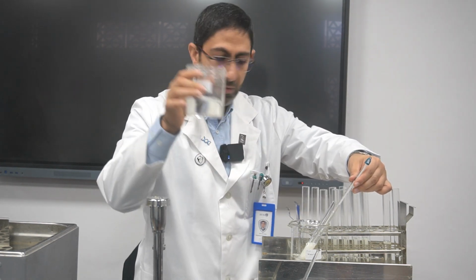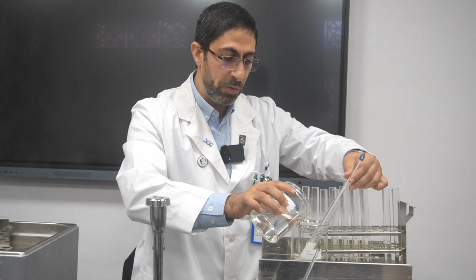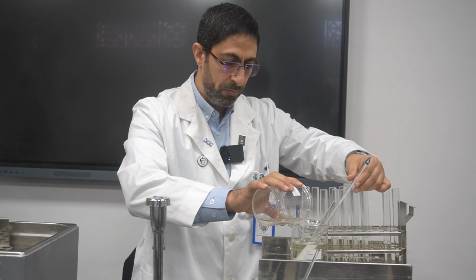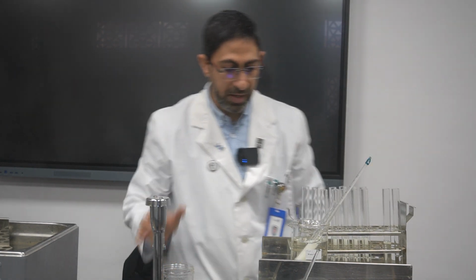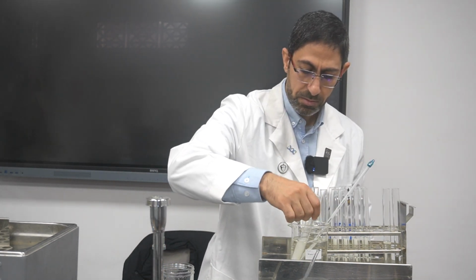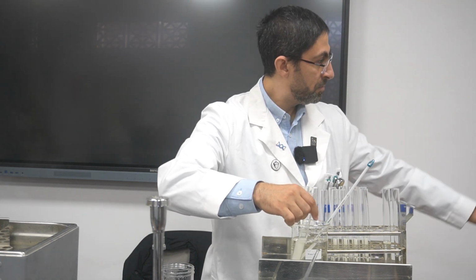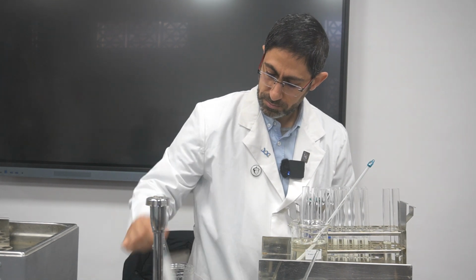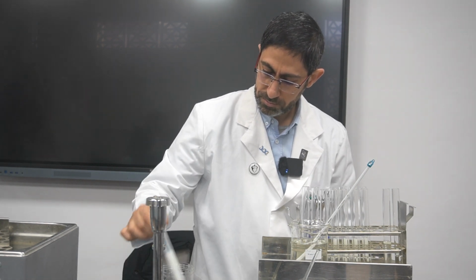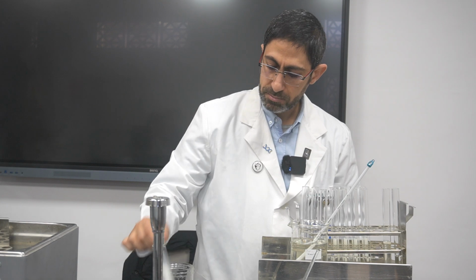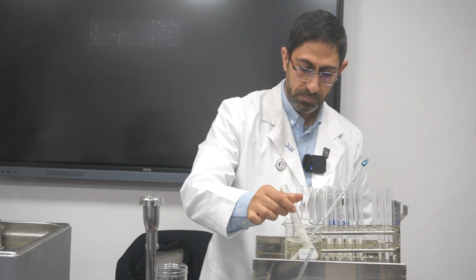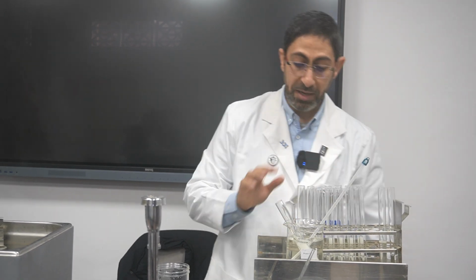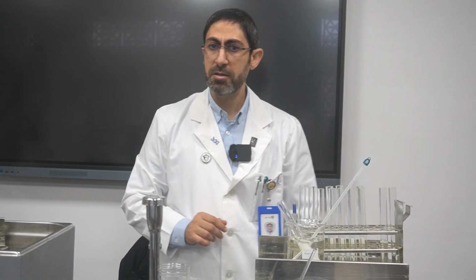This is 20 degrees Celsius distilled tap water. And as I told you, I have to thoroughly mix them in order to be sure that the reaction takes place. I have to leave it for 20 minutes.